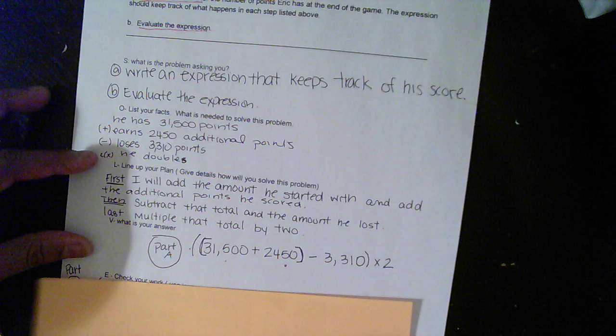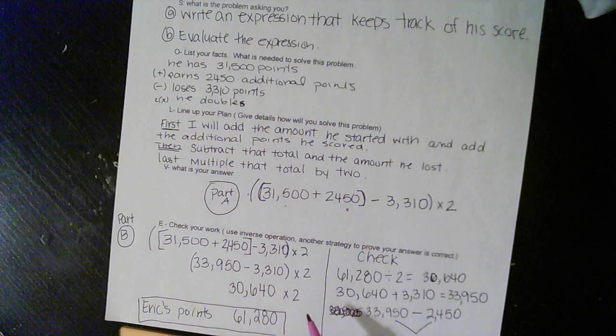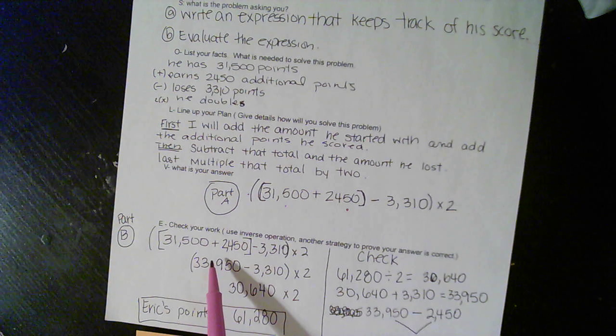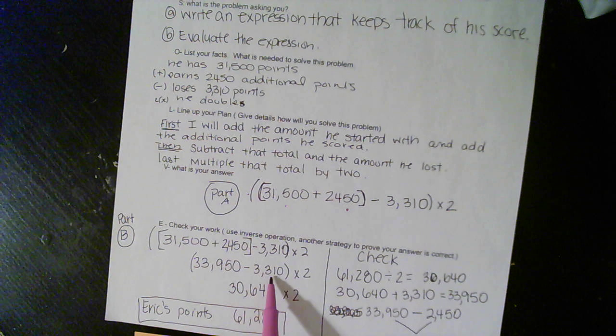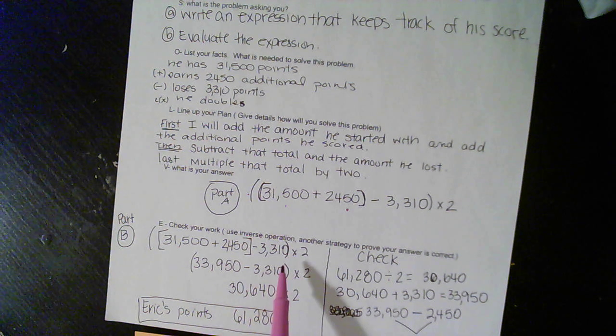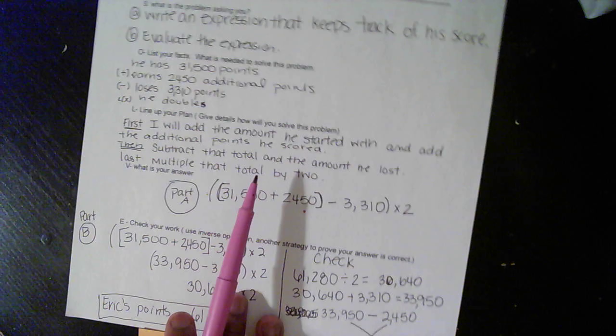Okay, then for part E, I evaluated the problem. So here you can see my work. I added what was inside the bracket, then I subtracted what was in the parentheses, and then I multiplied that total by 2. It gave me 61,280.